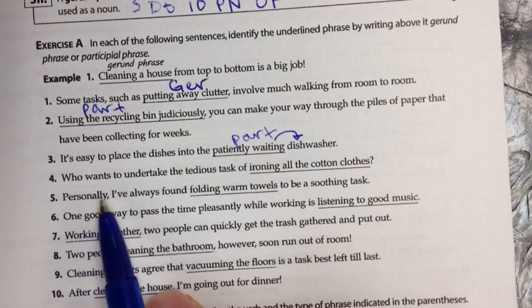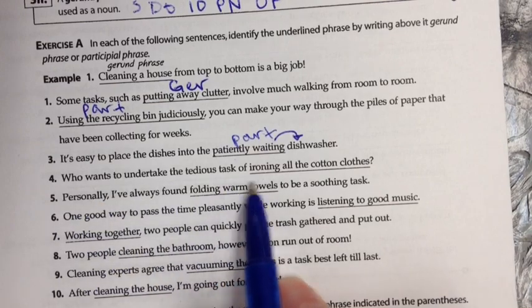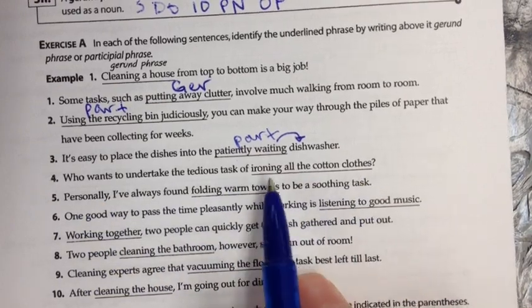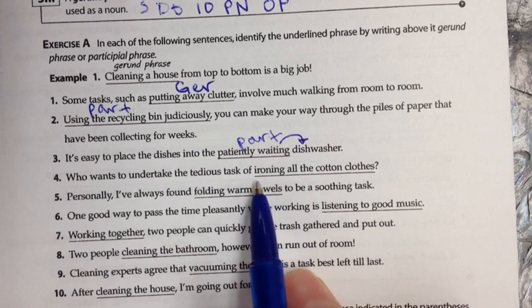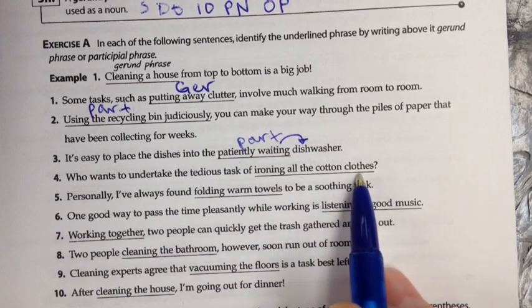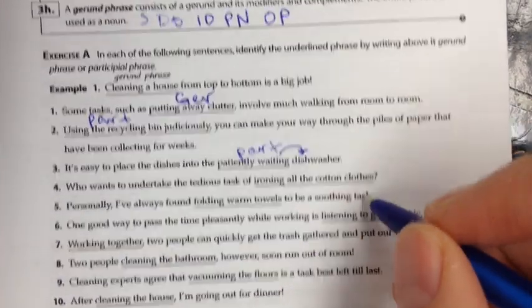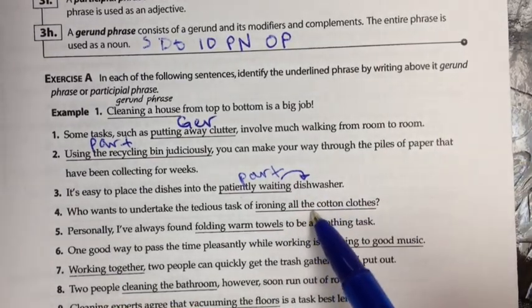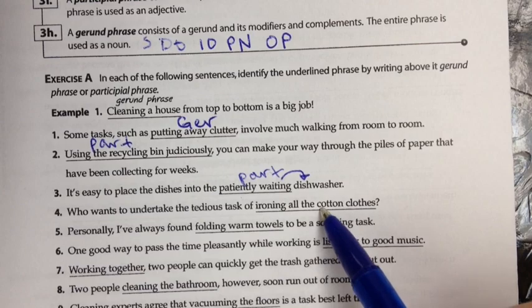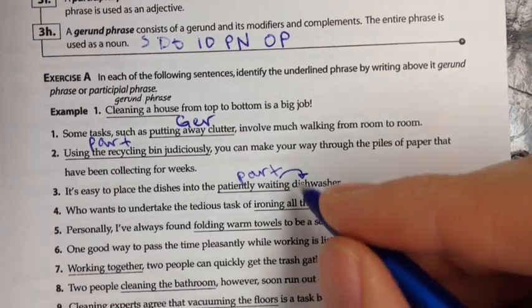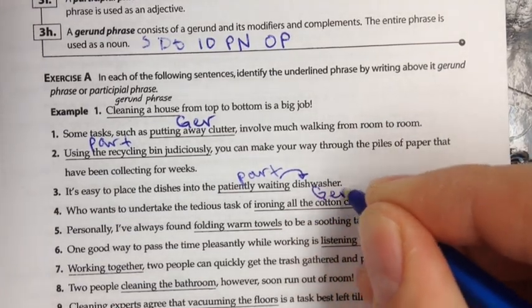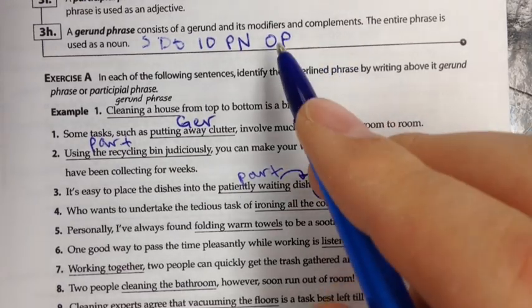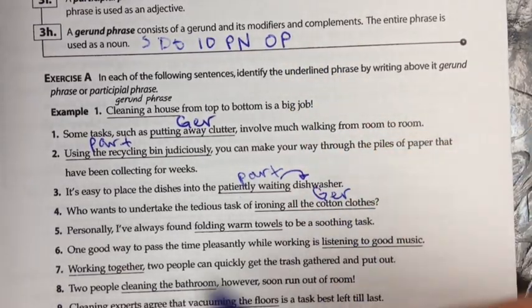Number four. Who wants to undertake the tedious task of ironing all the cotton clothes? Of is a preposition, so these underlined words are the object of that preposition. So this forms one of the noun functions, object of a preposition. Also, you can't delete these underlined words and have the sentence mean anything anymore. So this is a gerund. It's not deletable, it's an object of a preposition, it's a noun.